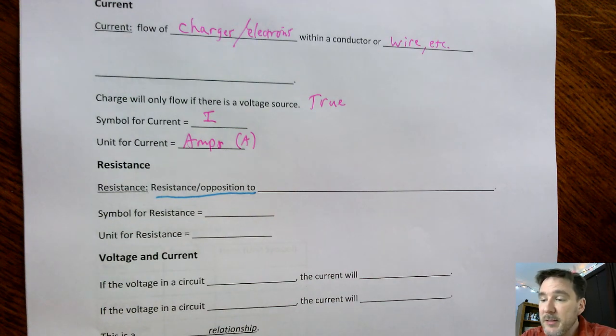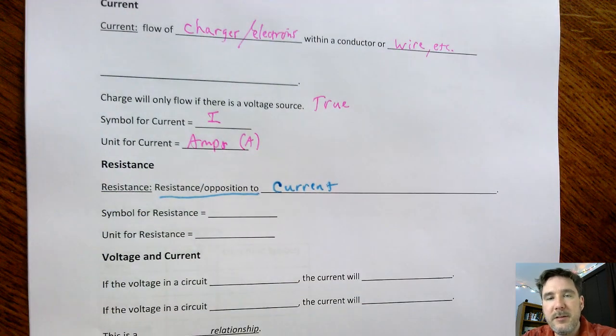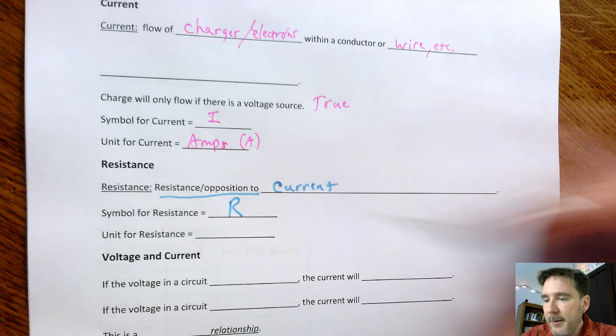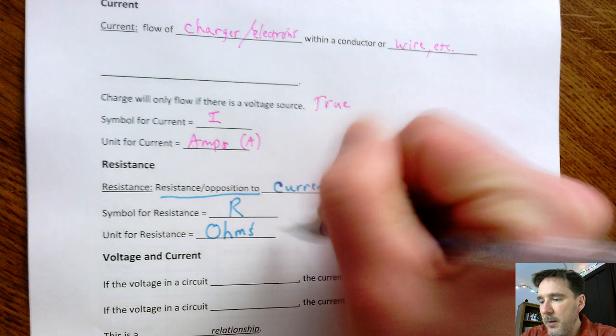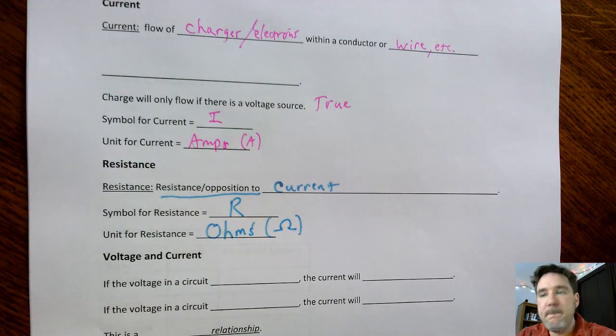So what is it in opposition to? It's in opposition to current. It slows it down. It doesn't block it, but it slows it down. It squeezes it tight. So the symbol for resistance is a capital R. The unit for resistance is ohms. And this is where you're going to have that Greek letter omega. All right.